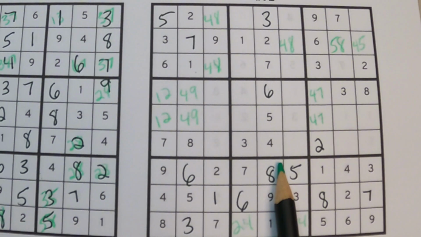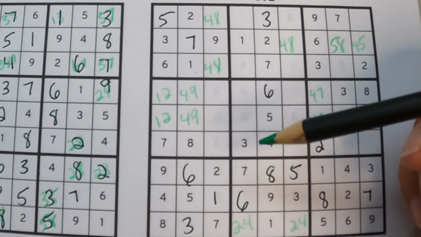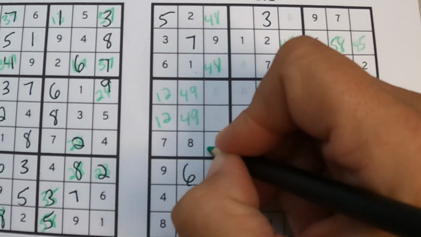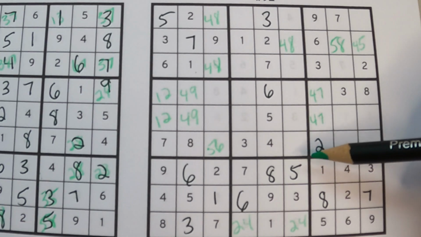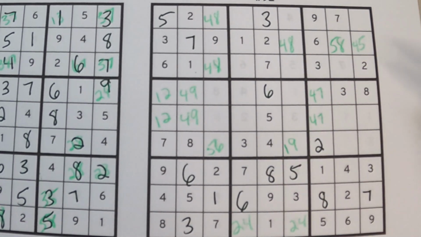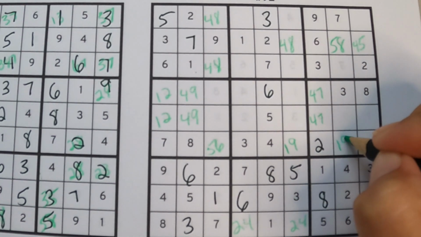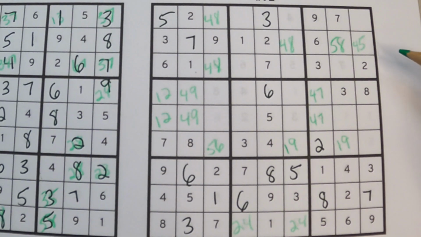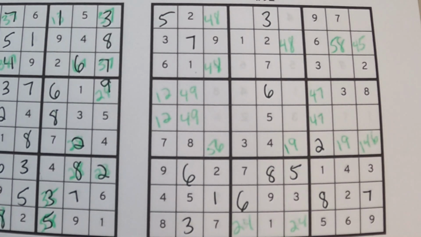For this row, we're missing 1, 5, 6, and 9. We've got 1 and 9 here, so 5, 6. 5 and 6 here, so 1, 9. 4 and 6 here, so 1, 9. 9 here, so 1, 4, 6.